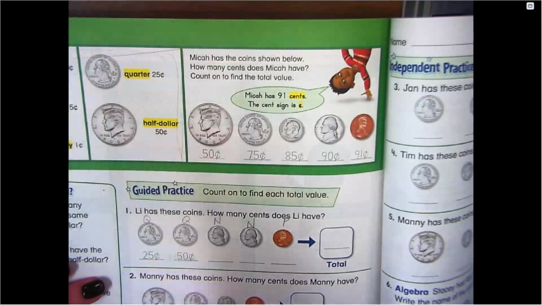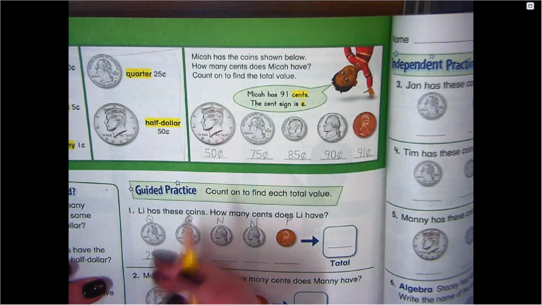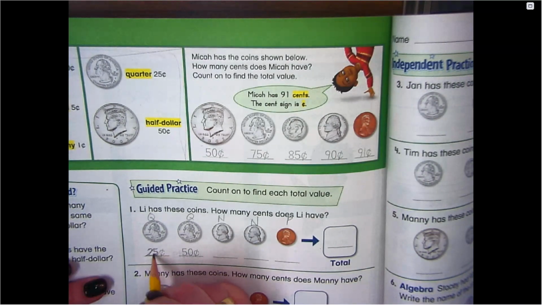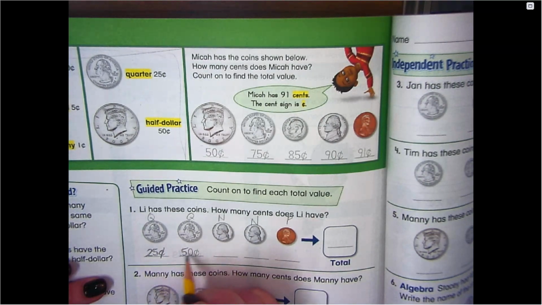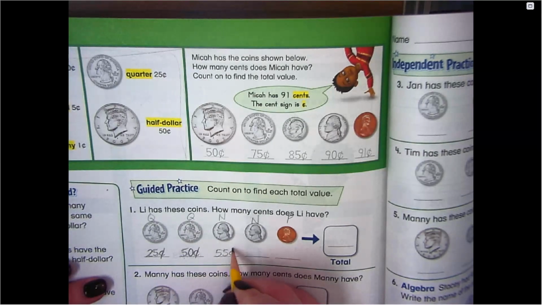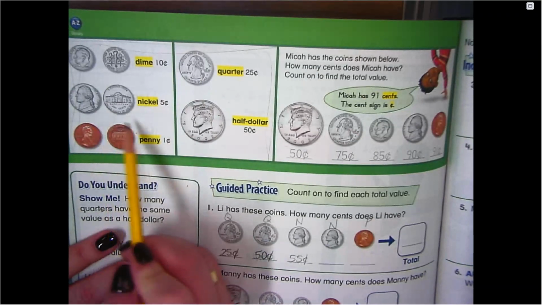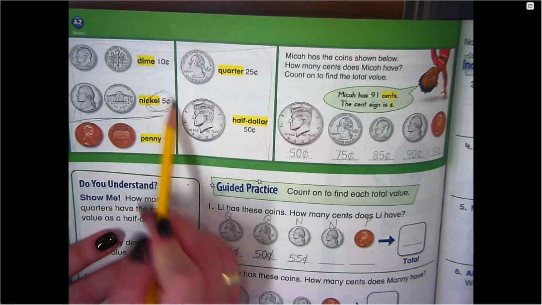Now it's asking us to count on to find the value. I'm going to bring it in a little bit and turn on our light, see if that helps a little. Yep, I like it better. A quarter's worth 25. 25 plus 25 is 50. 50 plus 5 is 55. And now if you forget, you can look back at the top and it tells you how much each coin is worth.